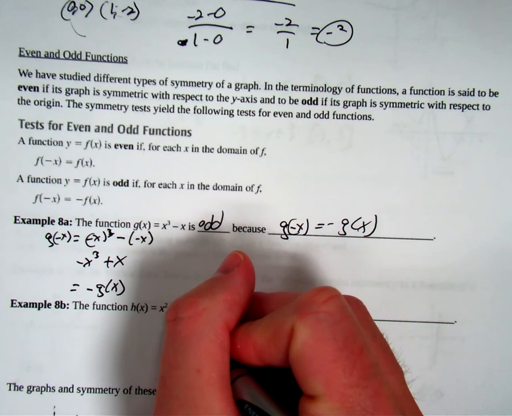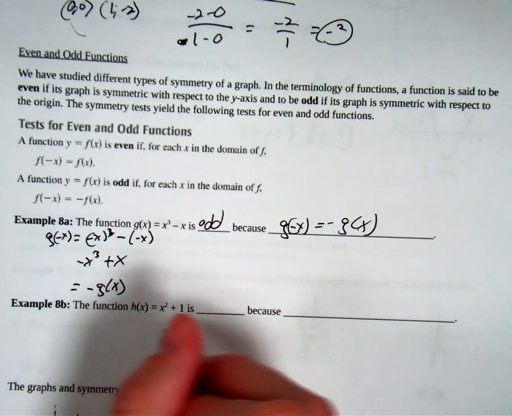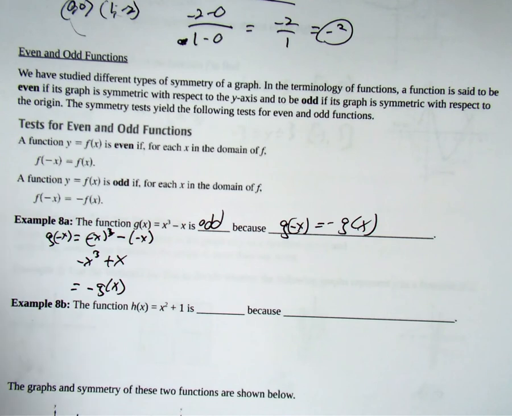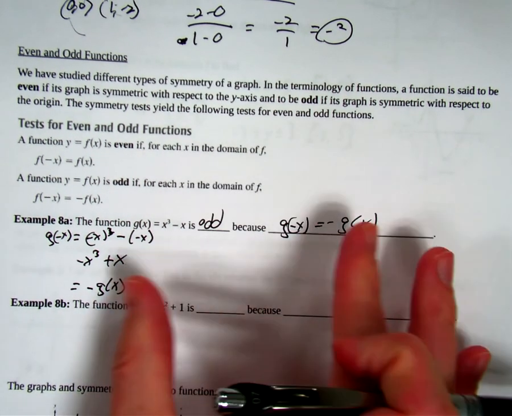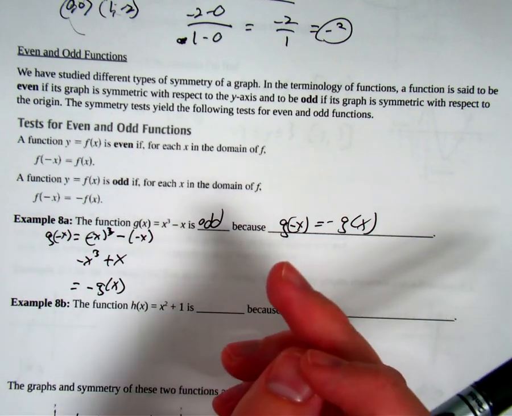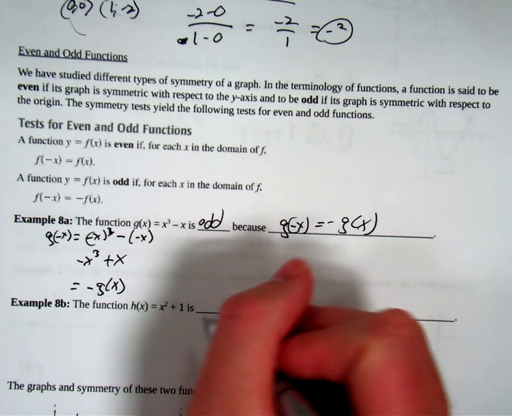x squared plus 1 is going to be even. x squareds are usually even, unless there's any left or right shifting, then it's kind of tough to do that based on this definition, of being able to be perfectly reflected over the y-axis.